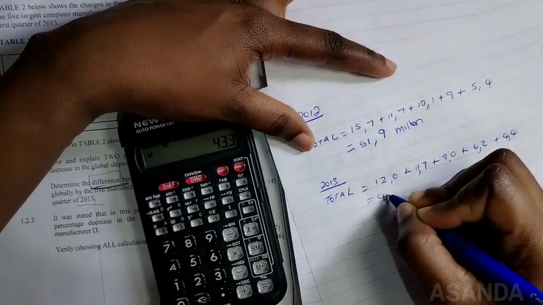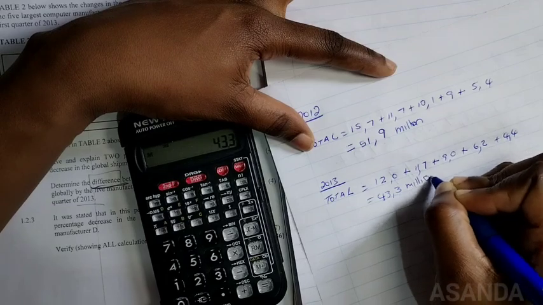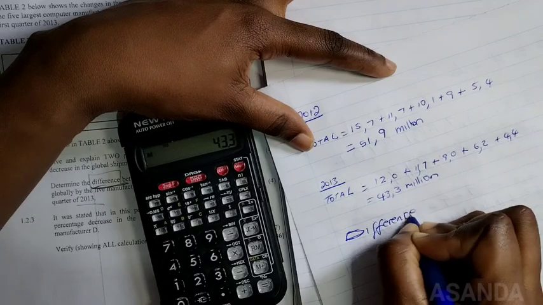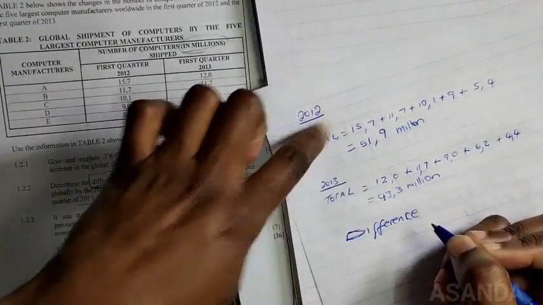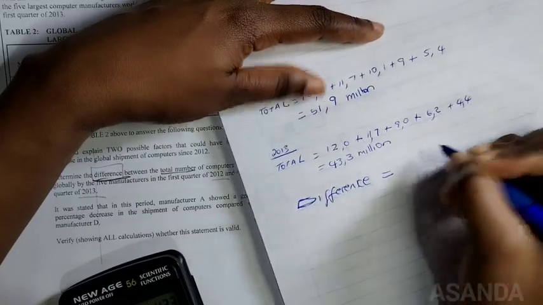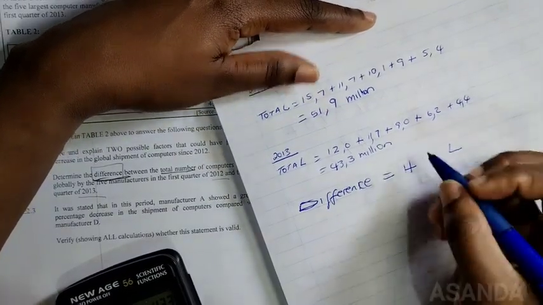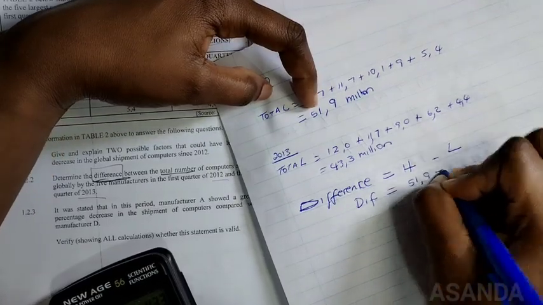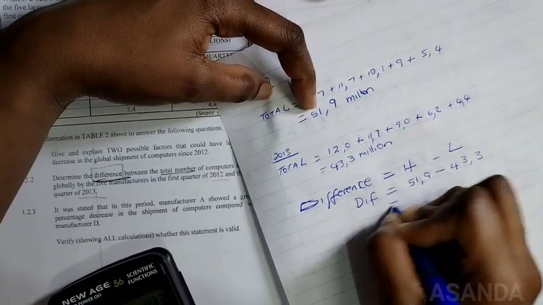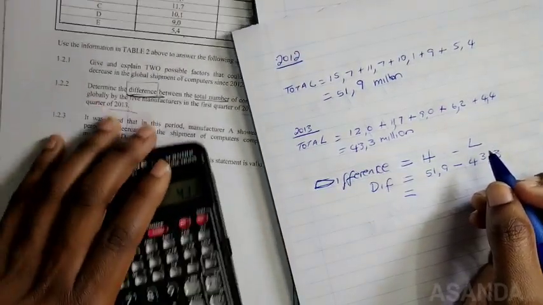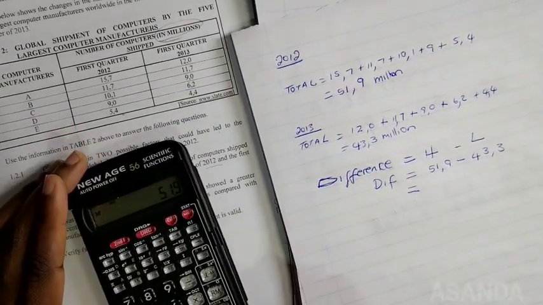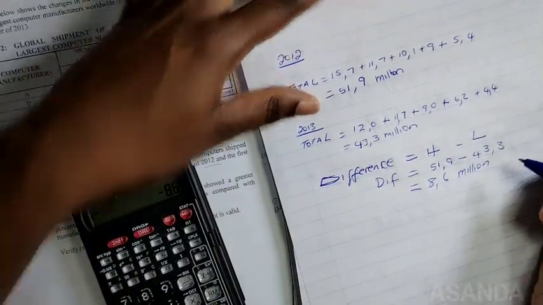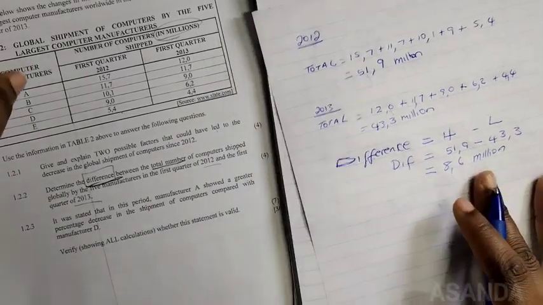Why did I forget to write that? 43.3 million. And then we're going to do the difference, because they said calculate the difference, not the totals. Difference is equal to highest minus lowest, so maximum. And then the difference will be, highest is 51.9 minus 43.3. And then we have the difference as 8.6 million. Remember, that's not 8.6, not 8 computers, it's 8.6 million computers.